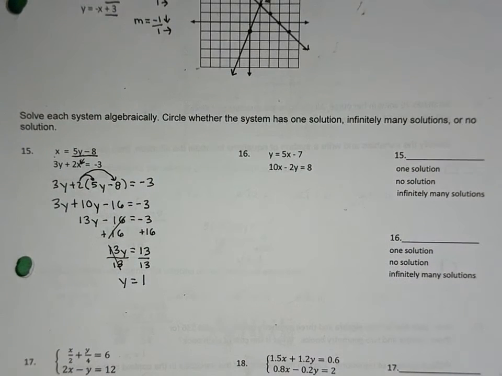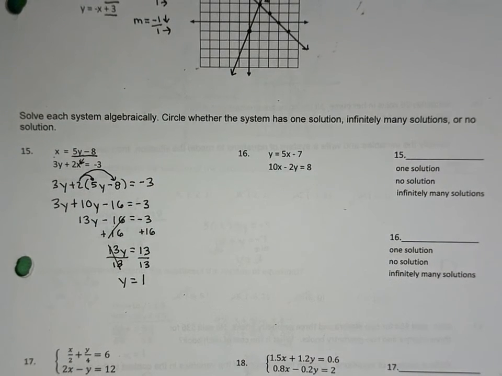It's not quite my answer yet though, because I do need a point to be a solution. I've got one part of my point, I've got my y. Now I need to get my x. I'm going to do that by taking this 1 and plugging it back into one of my equations. Or you could plug it into both if you wanted to double check your answer, to make sure you get the same x. But I'm going to take this 1 for now and plug it into that top equation.